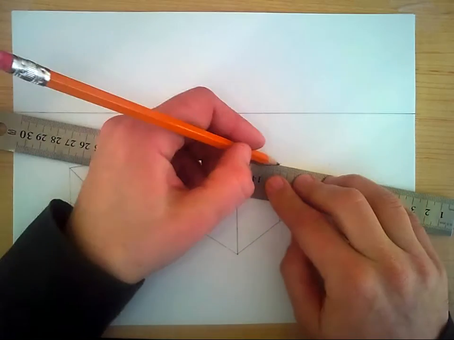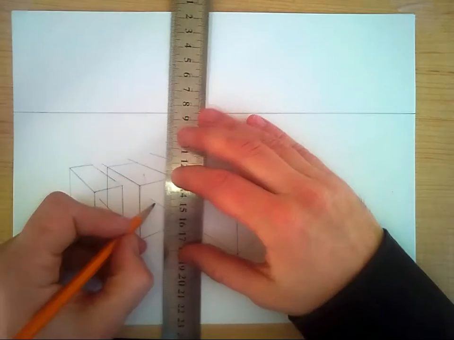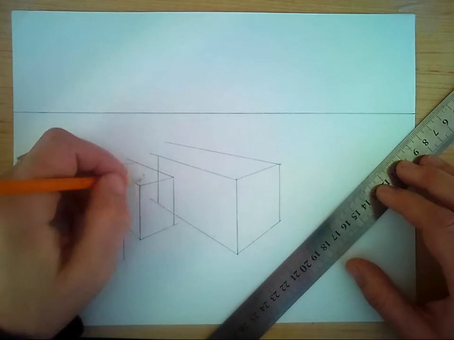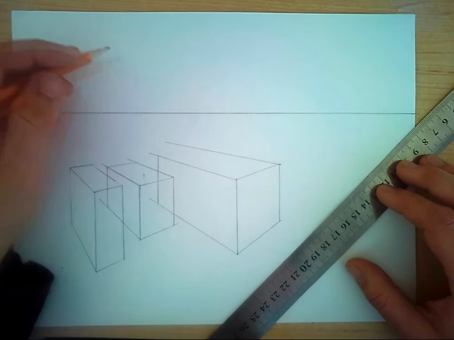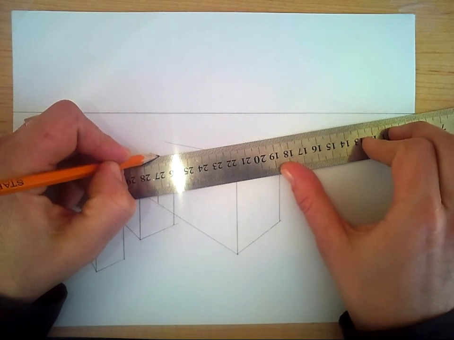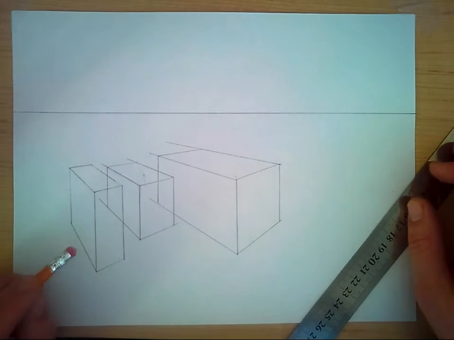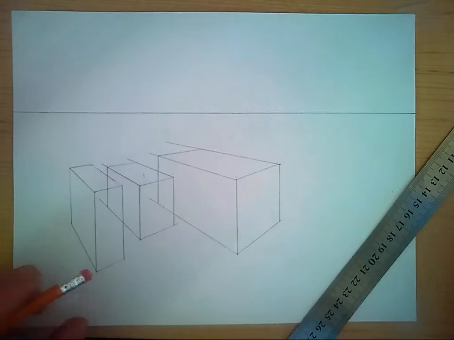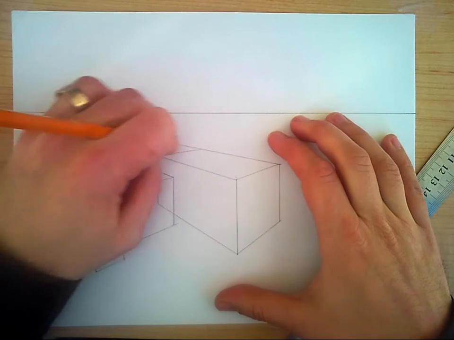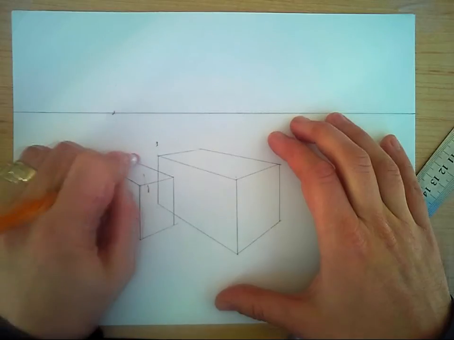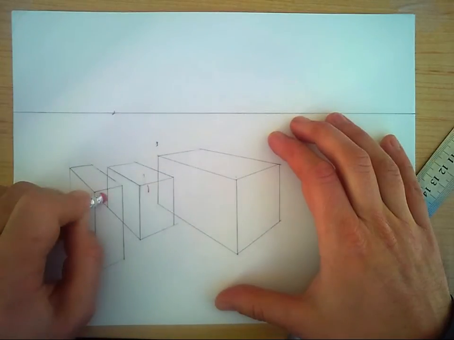There we go. So finish up the top here. Close off the back edge of this box, so again it's overlapping this box here. Just like so. I'm going to erase my extra lines for each of my boxes.